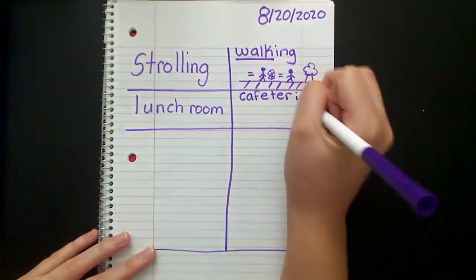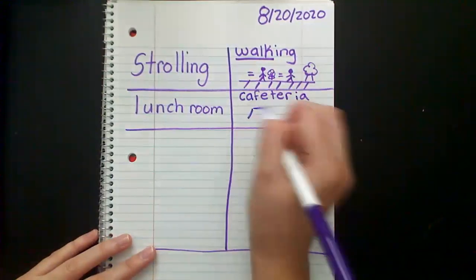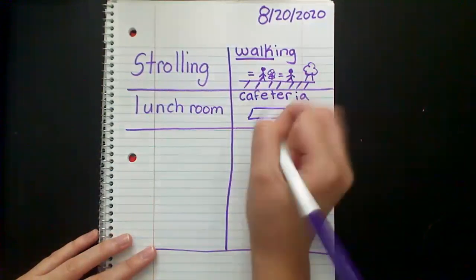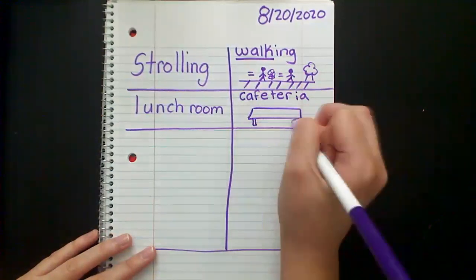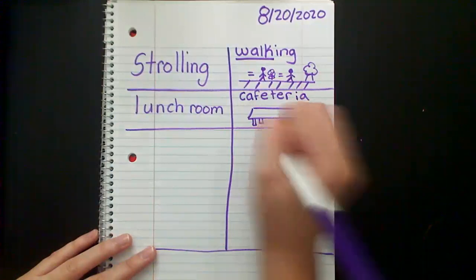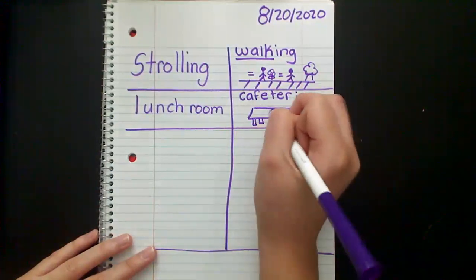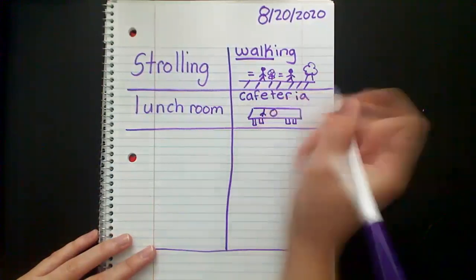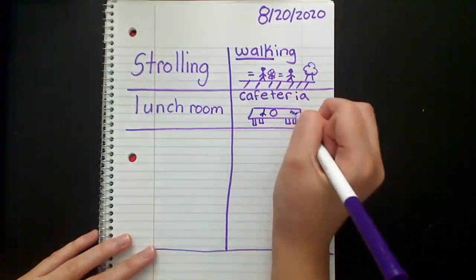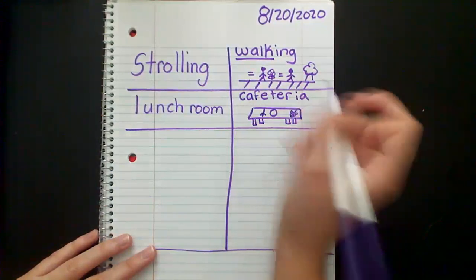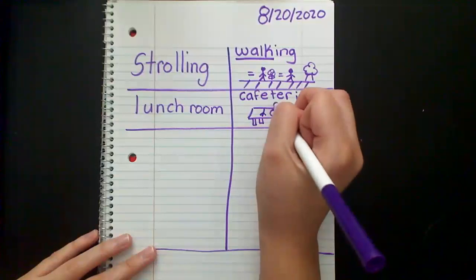Cafeteria. And then we drew a table like you would see in the cafeteria at Mitzi Bond. And on it, we put a plate and a fork and some grapes. And then we have a little person.